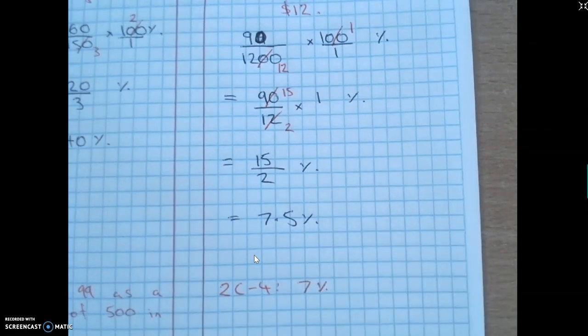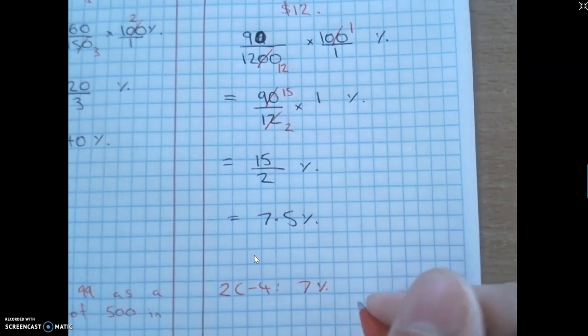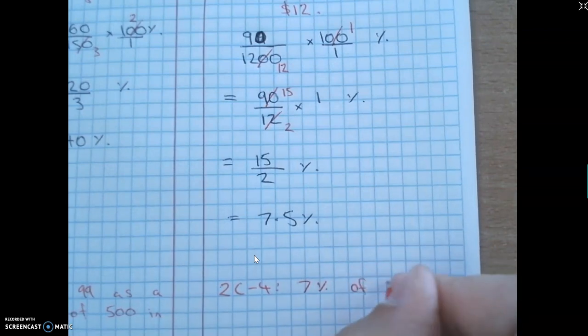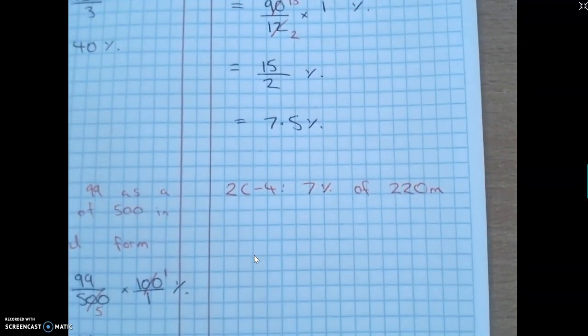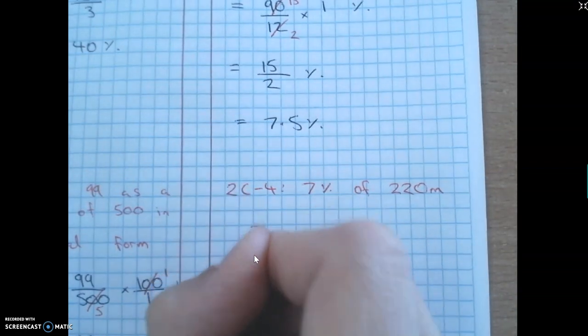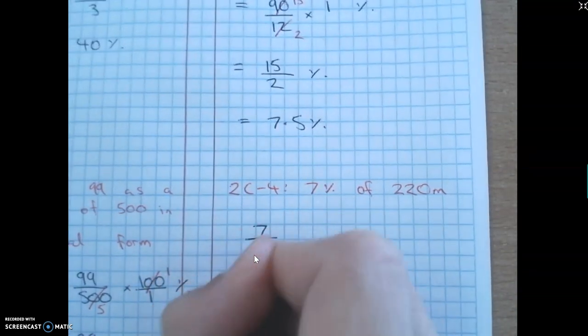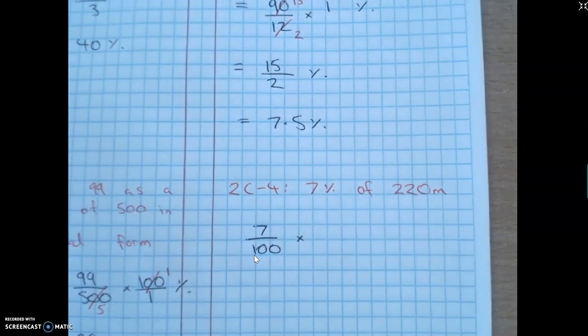I like the enthusiasm. So 7% of 220 meters, hopefully we'd be able to work this out. Again, if you want to work out a percentage, in this case we want to work out 7%, so we're going to go 7 over 100 times the 220.